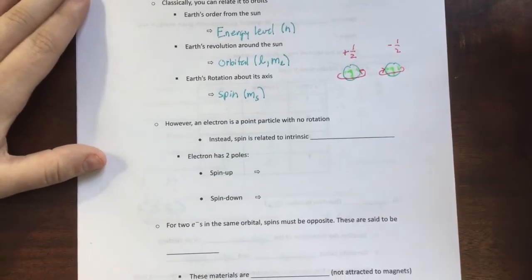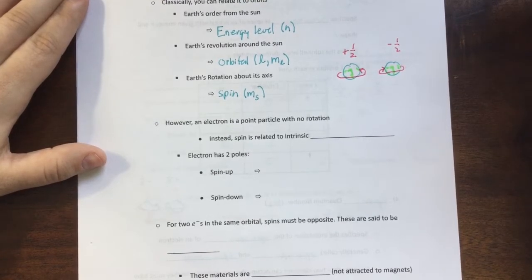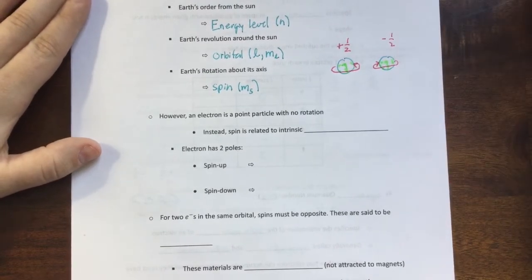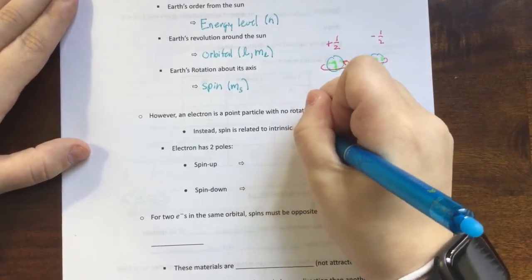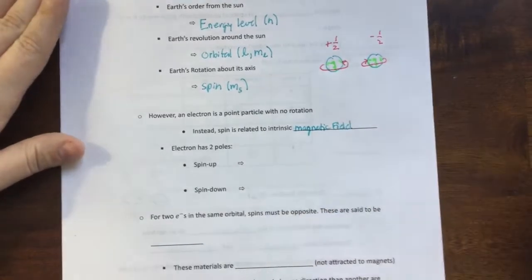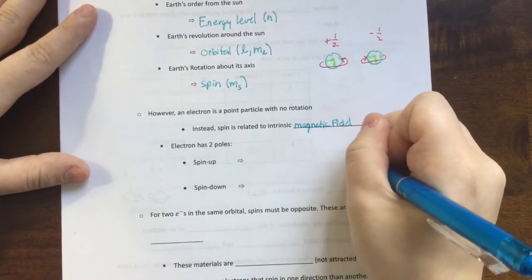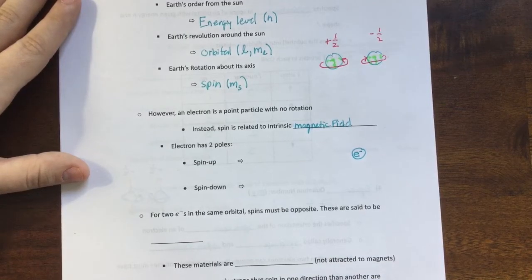However, we can't exactly think about spin with an electron because it's just a point. There's really no rotation that it can actually undergo. Instead, we say that the spin is related to its magnetic field. An electron is kind of like a magnet.